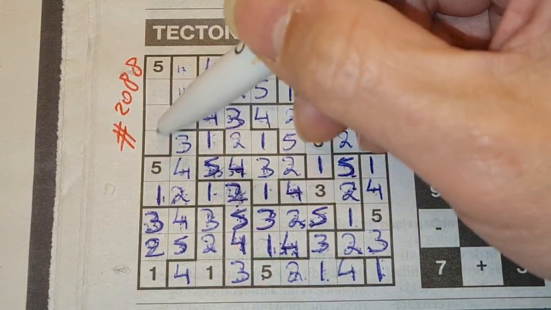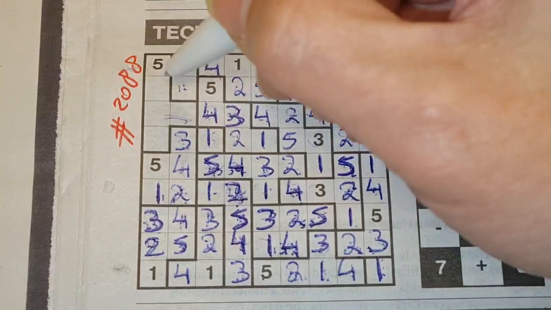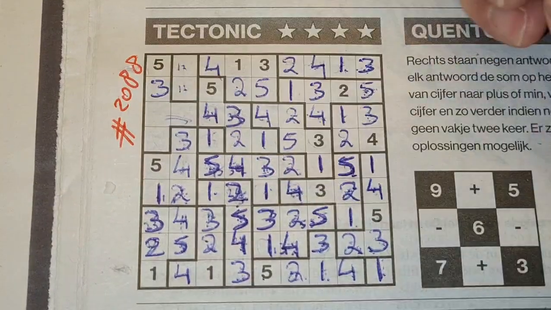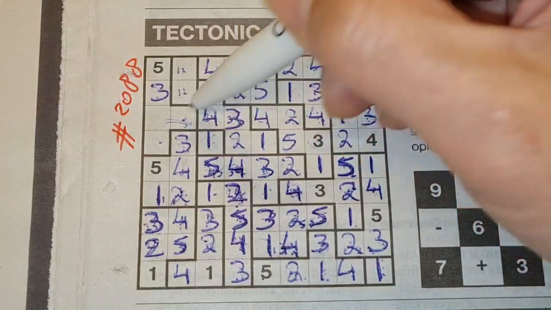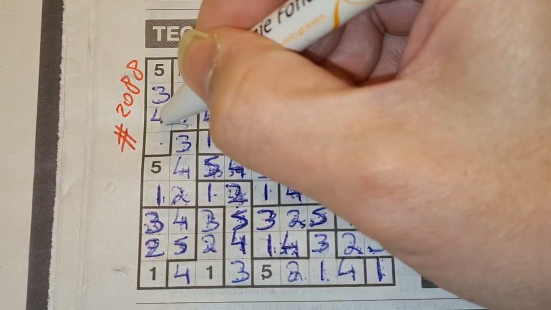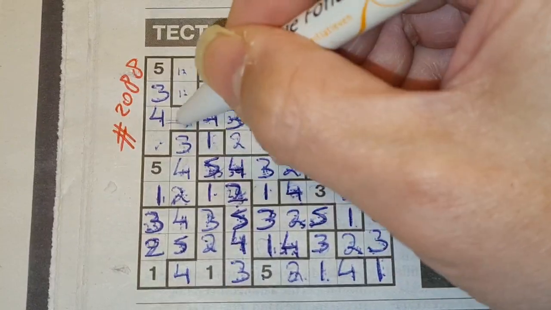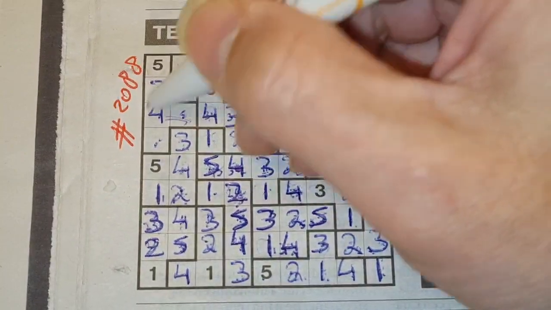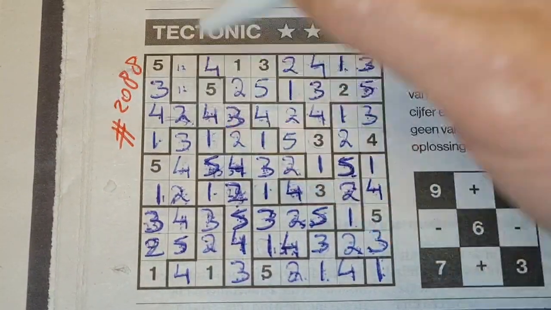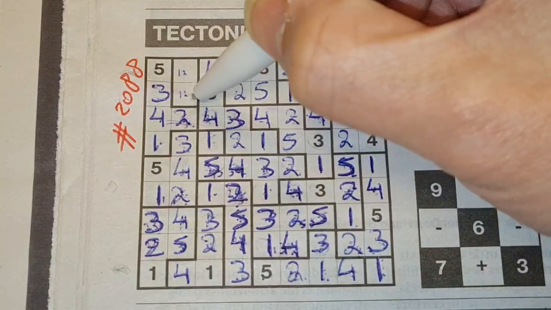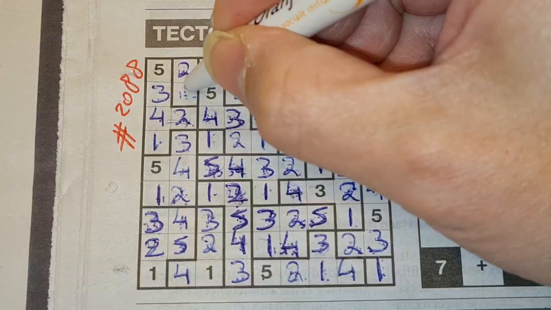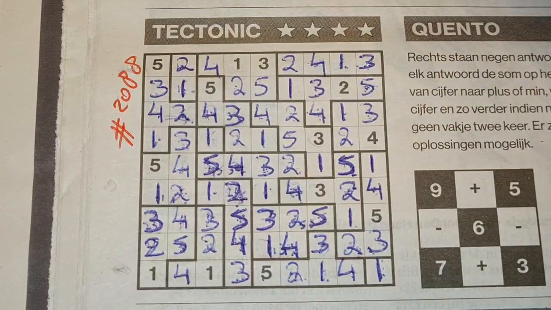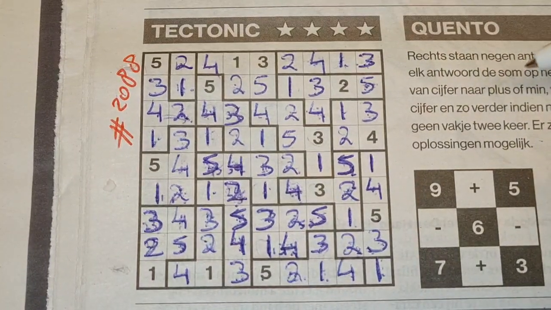These 3 boxes surrounding the 3 cannot be a 3, so 1 box left for the 3 should be there. This box cannot be a 4, that box cannot be a 4, so 1 box left for the 4 should be here. The 1 and the 2 are left. We see here 1, no 1 there, 1 should be here, and the 2 goes there. Now we have a 2 there, so this cannot be a 2 anymore. This should be the 2, and this should be a 1. Finished in 10 minutes. All right.